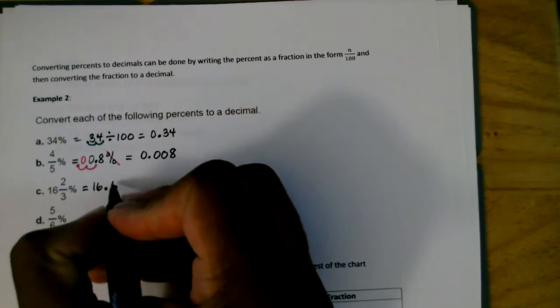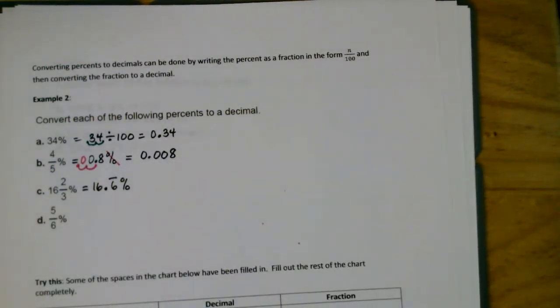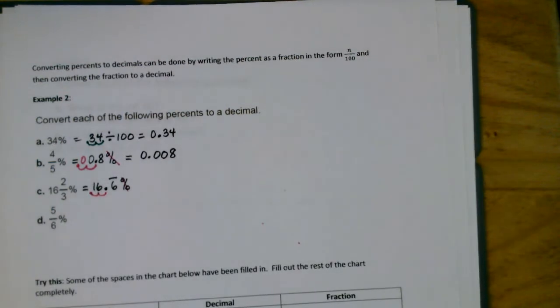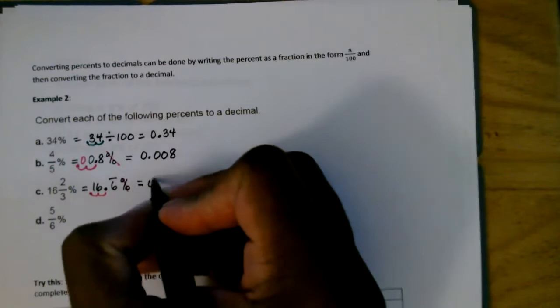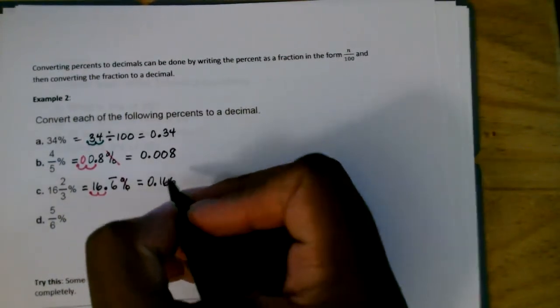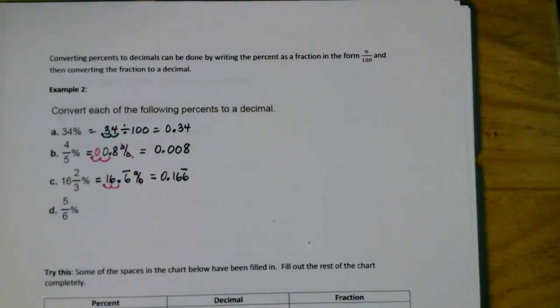So it'll be 16.6 with a bar to indicate that the 6 repeats. And then percent. And now to change that to a decimal, we drop the percent sign, move this over 2 places to the left. So the decimal point will be in front of the 1 this time. So this will be 0.166, and it will have the bar on top to indicate that that 6 repeats.